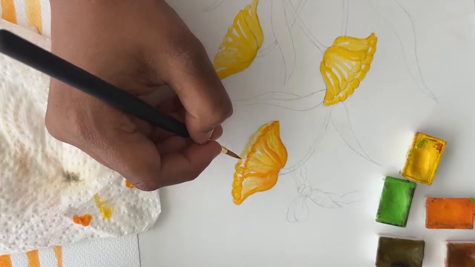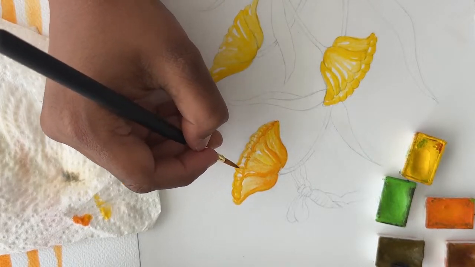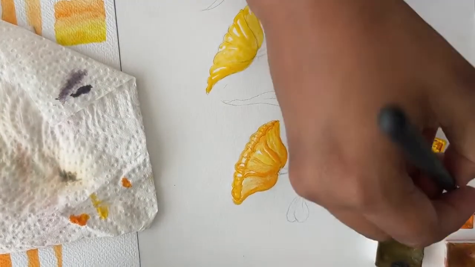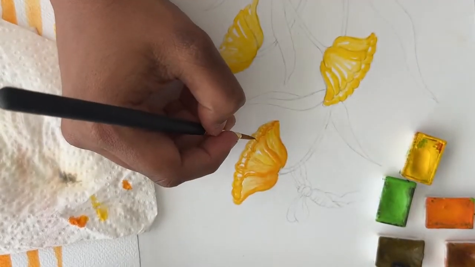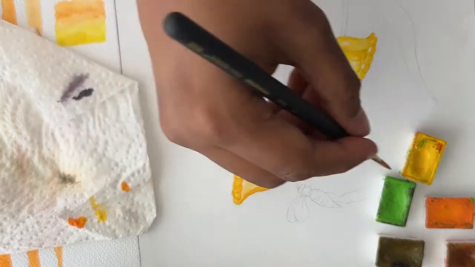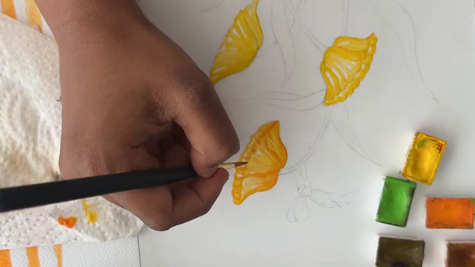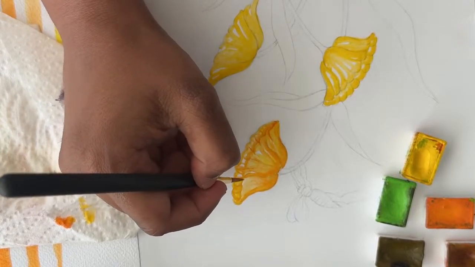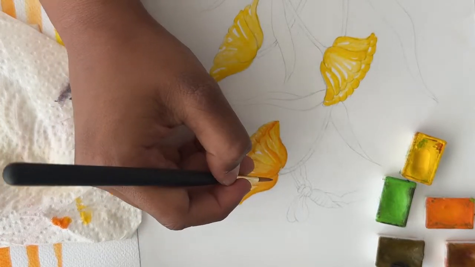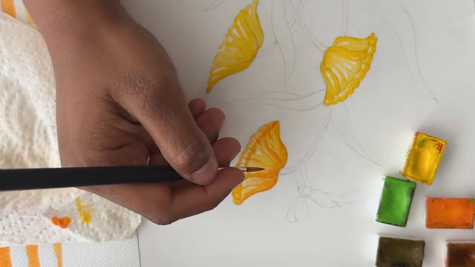And when it will be dry, I can take more orange and I can make these lines more prominent. And over here also I can make these lines a little bit more prominent. Like this. You can see me doing it.